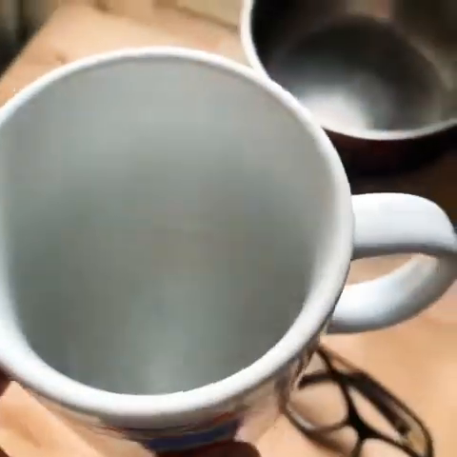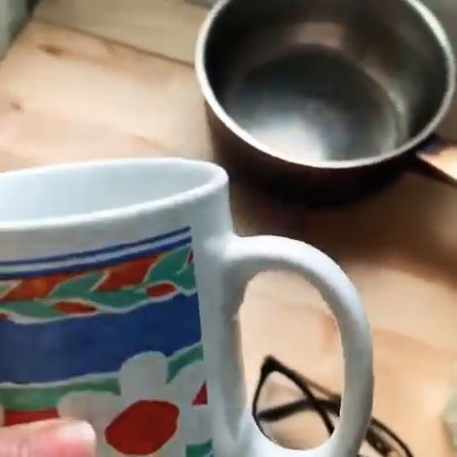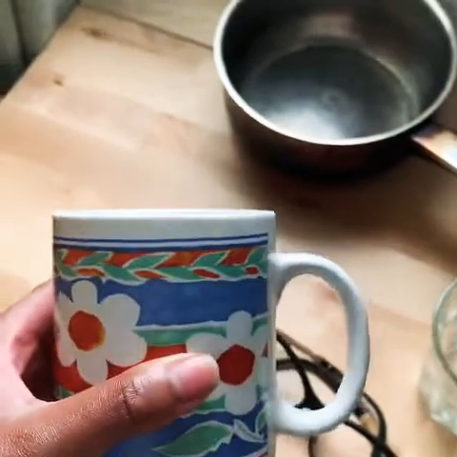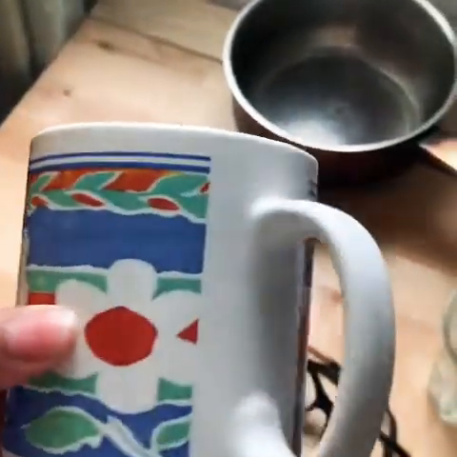This is a mug. Good job, guys. And what material do you think this is made of? Do you think this is made of glass?